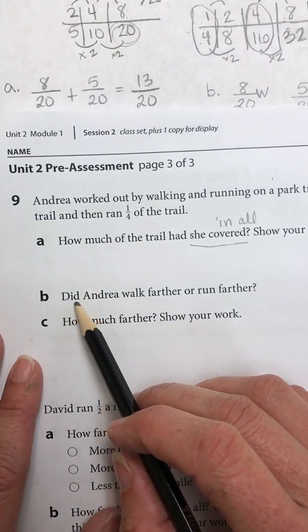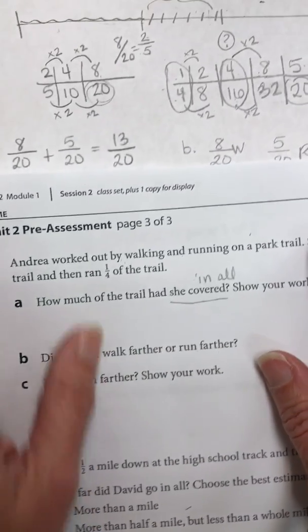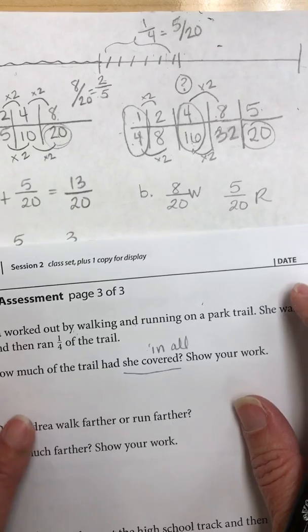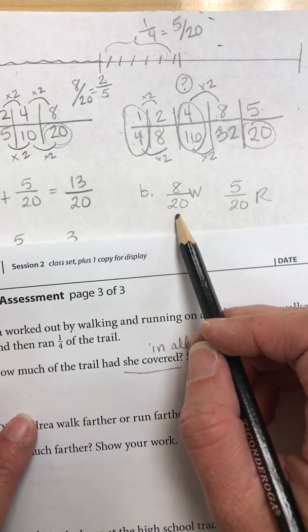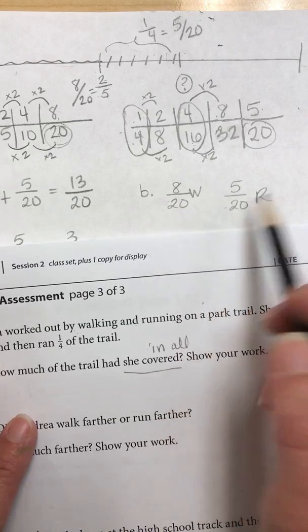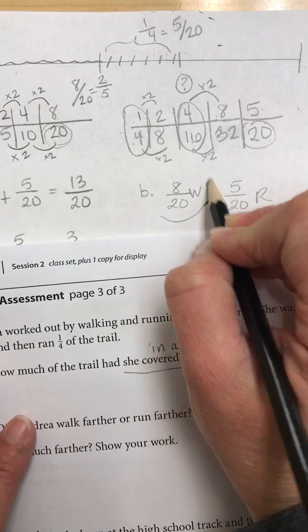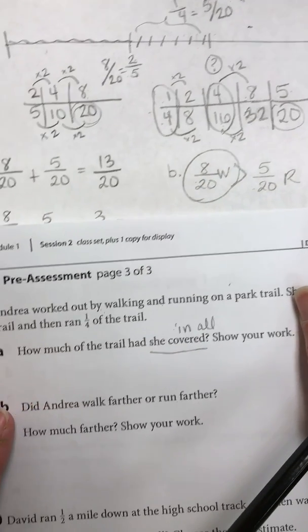B, did Andrea walk farther or run farther? Now all I'm doing is comparing. She walked 8/20 and she ran 5/20. So which one is bigger? The bigger one is the 8/20. So she walked farther than she ran.